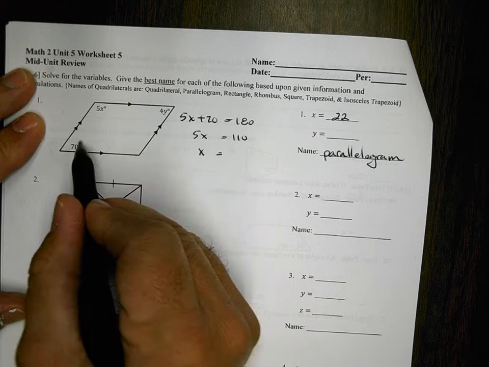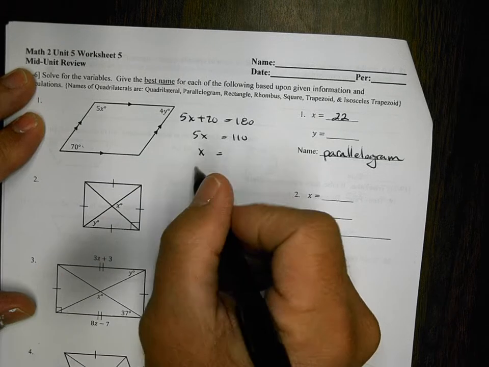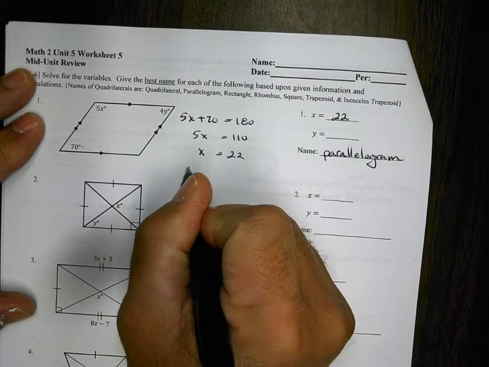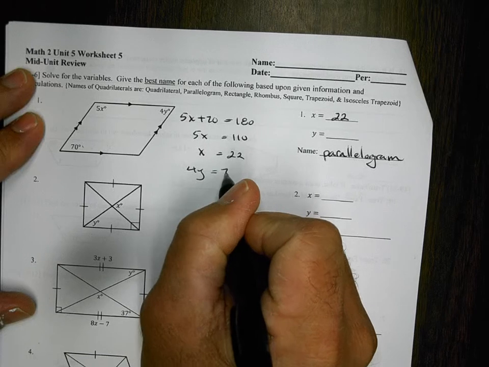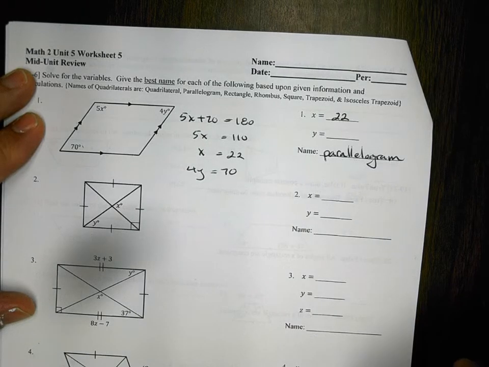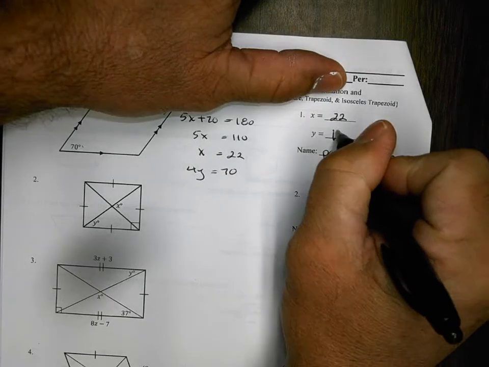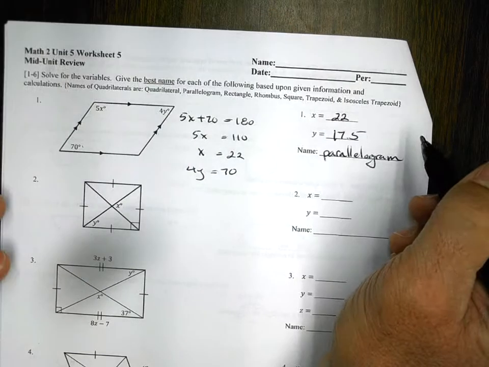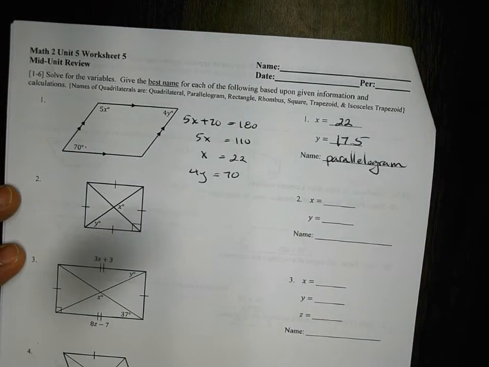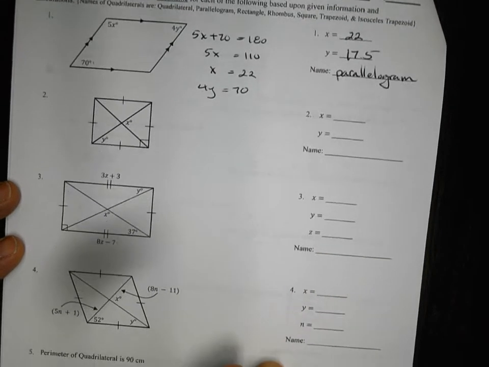For y, we know opposite angles are congruent. So we know that 4y equals 70. Divide both sides by 4 and we get y equals 17.5. Okay, on to number 2.